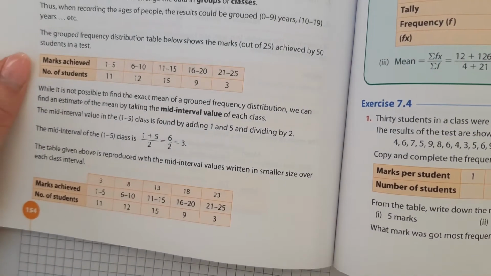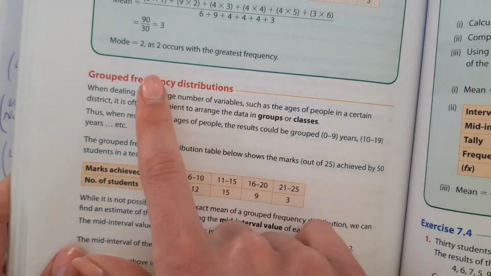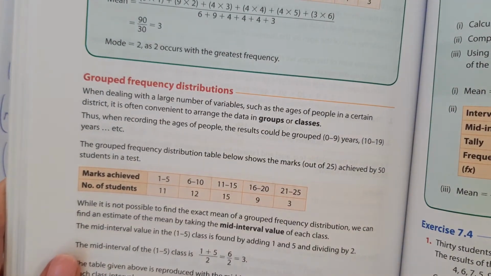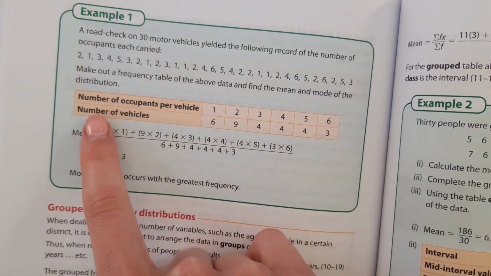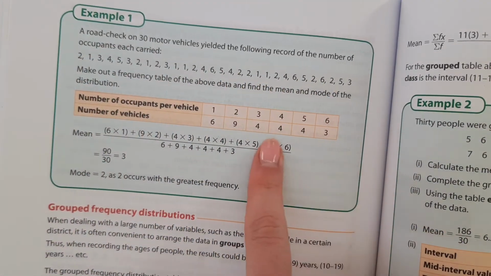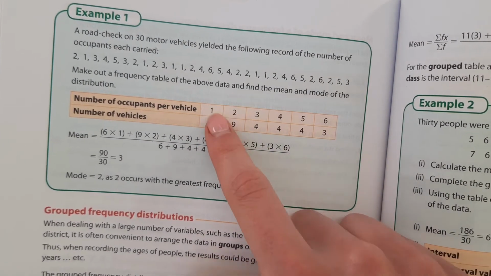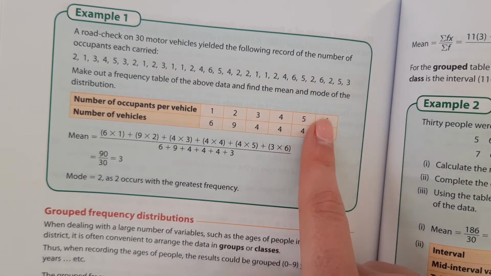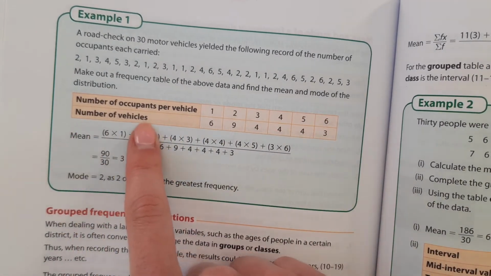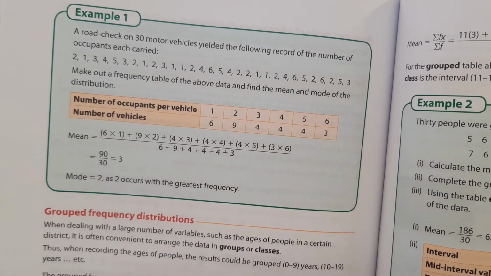What you have done so far is you haven't done grouped frequency distribution, and that's where I'm going to start off today. Okay, so you've dealt with, for instance, frequency tables where you have to multiply the number by the frequency that it comes up. So 1 by 6, 2 by 9, 3 by 4, 4 by 4, 5 by 4, 6 by 3. That gets you the total amount of people. And then you divide it by the overall frequencies.